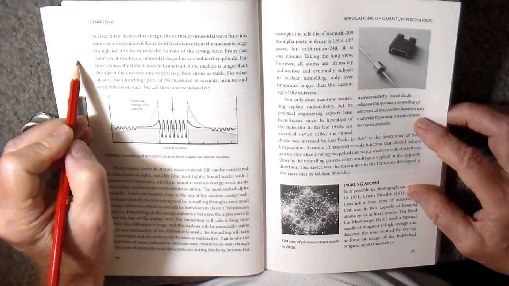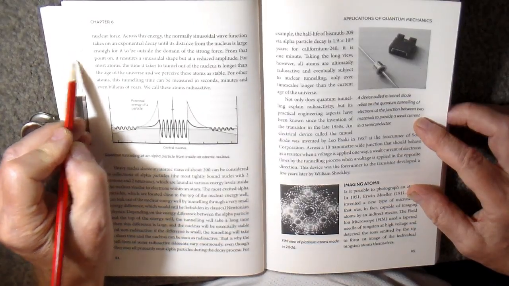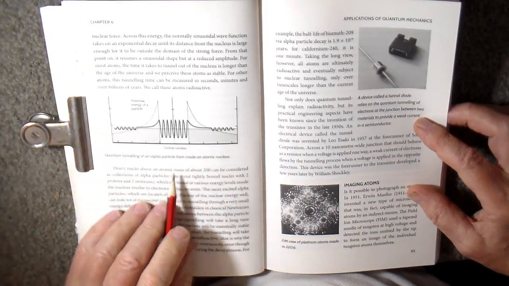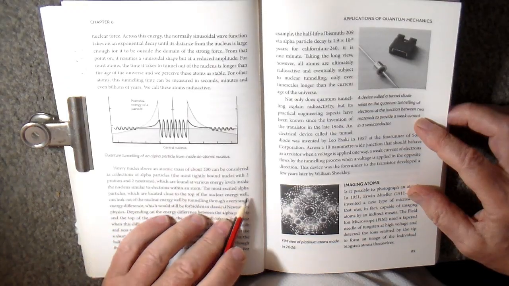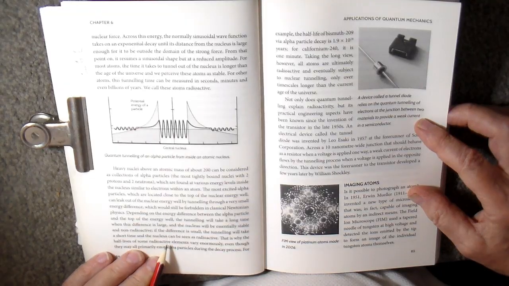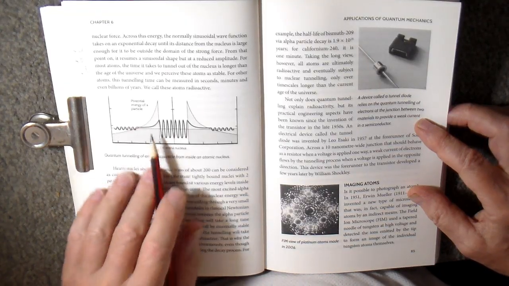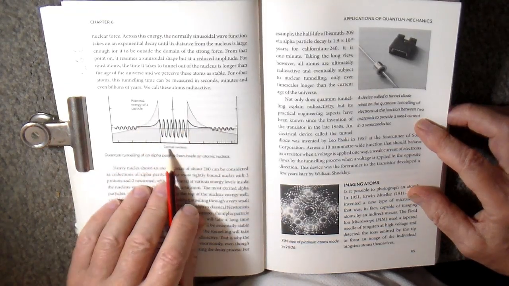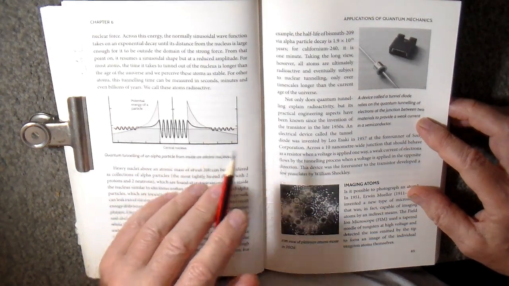So those are the three types of radioactivities you get. Nuclear energy, well, it seems it's about escaping, getting outside of the nucleus, quantum tunneling.